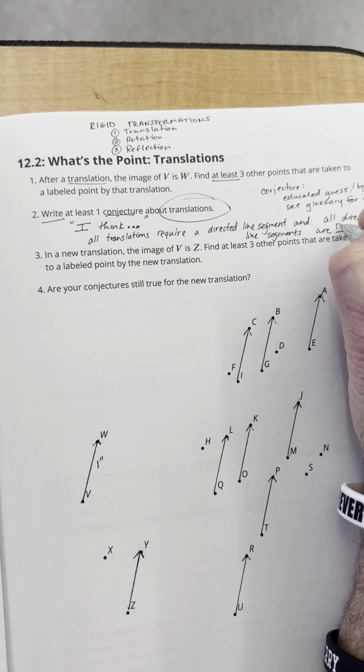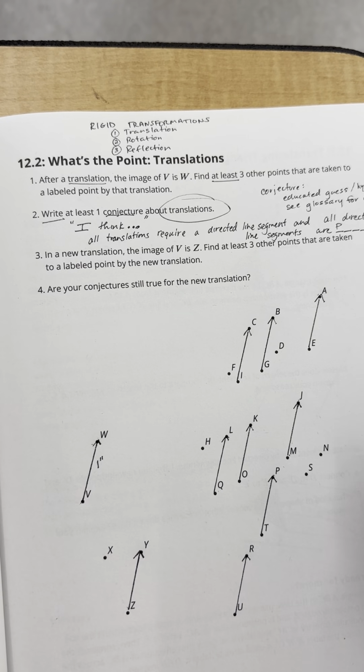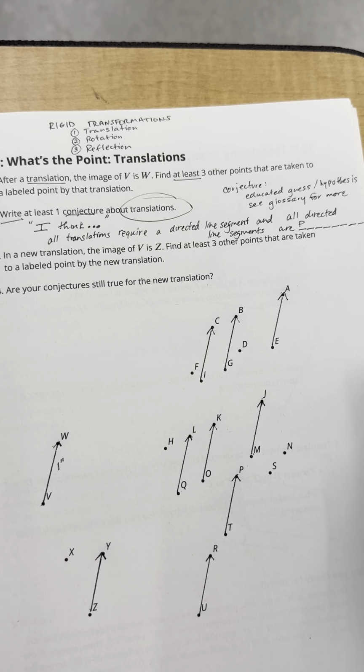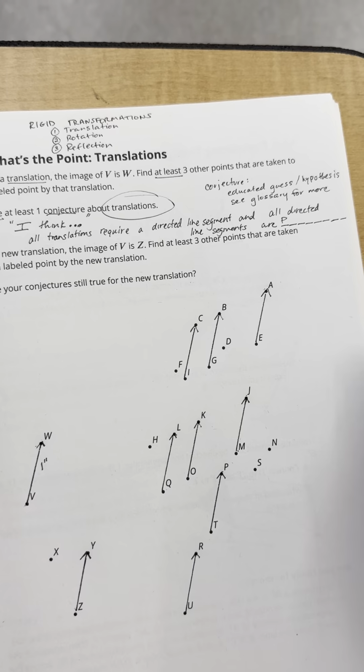Starts with the P. I think all translations require a directed line segment, and all directed line segments are, what's that word I'm thinking of?